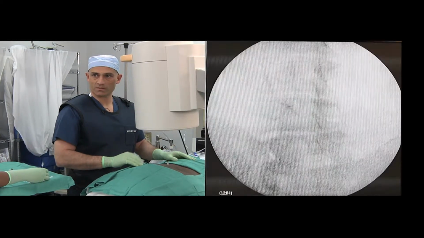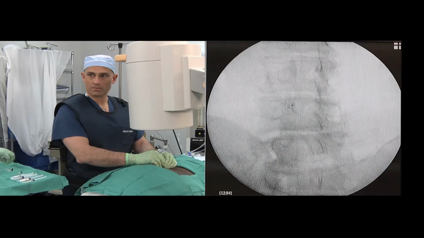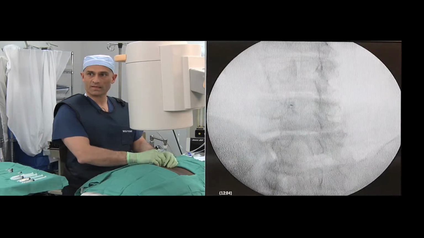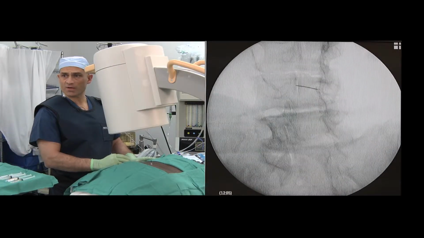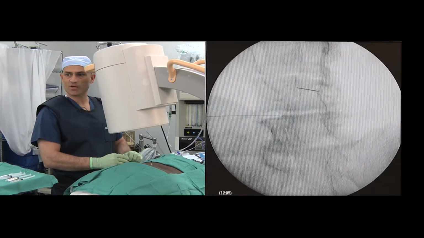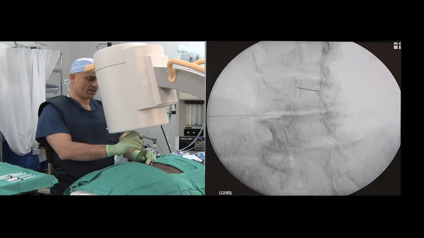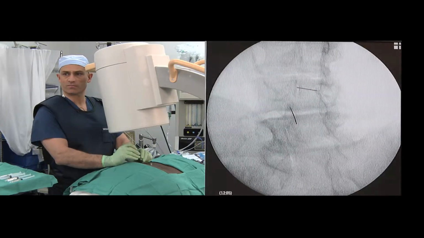I need some longer needles. The needle is then advanced into the joint. The level below is then addressed using the same fluoroscopic technique. The needle tip is placed over the joint space and advanced under fluoroscopic guidance into the joint.